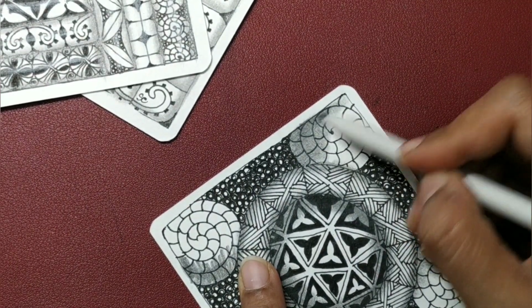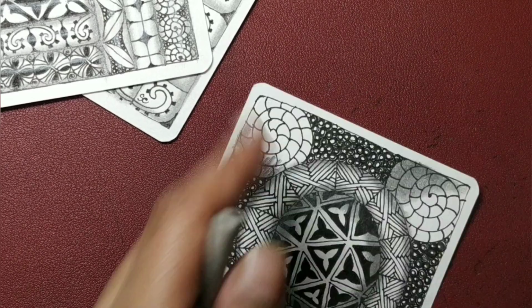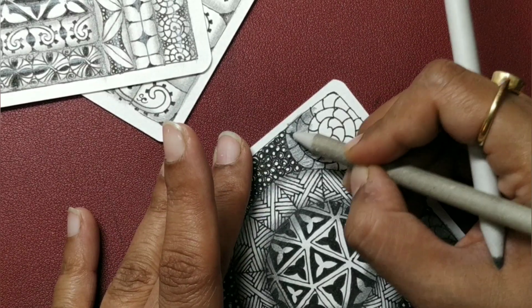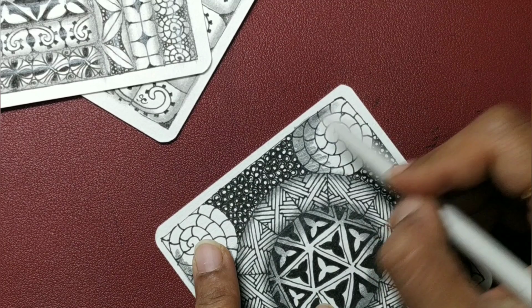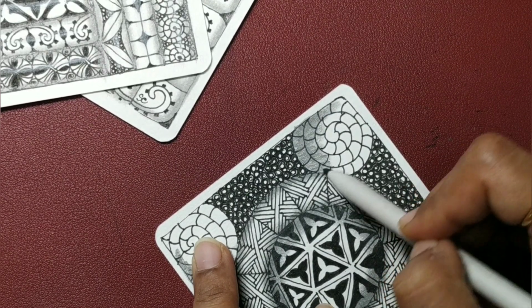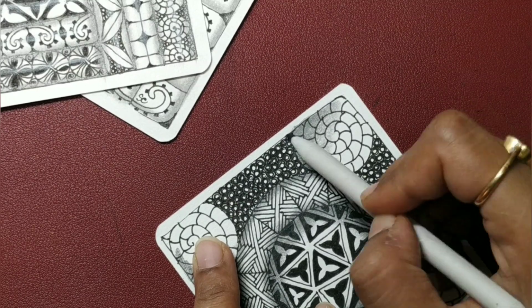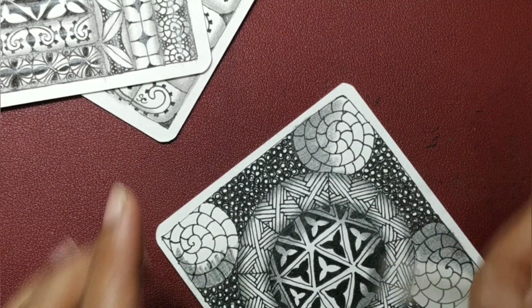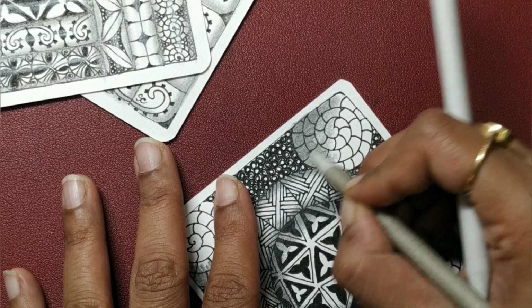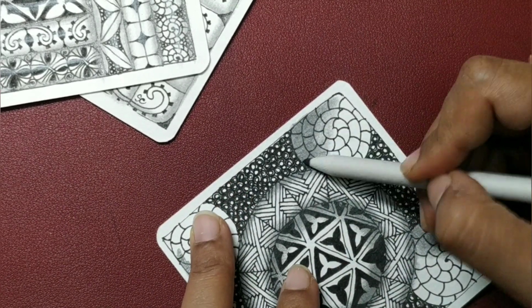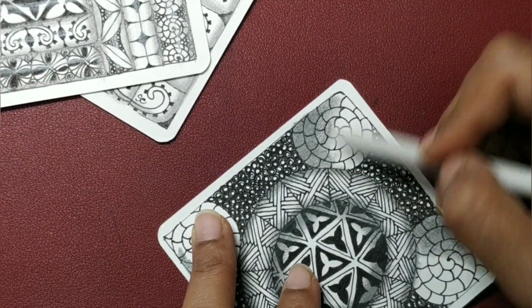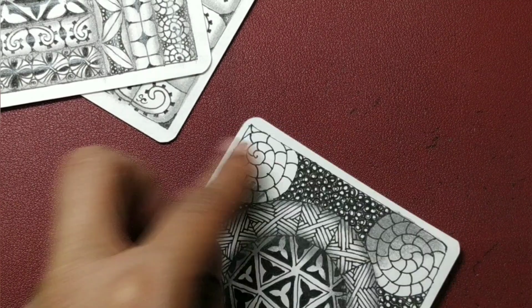You could have shaded it around the spiral. Yeah, redo the spiral with the pencil and then blend it. That's one more way. So they are big enough, we could have shaded it that way also. At this point of time, I feel like shading it this way.